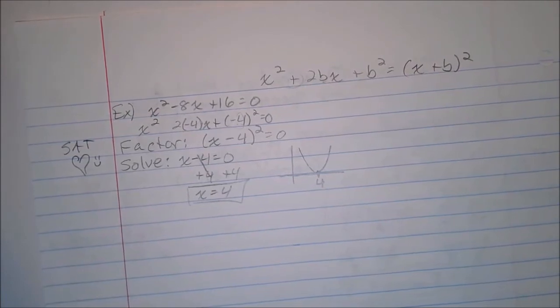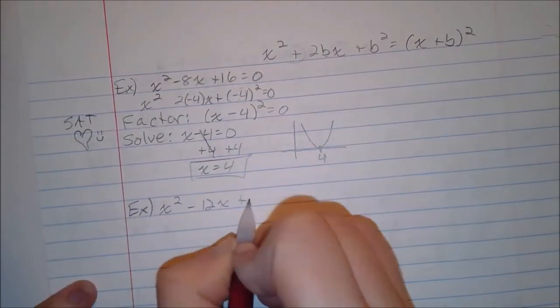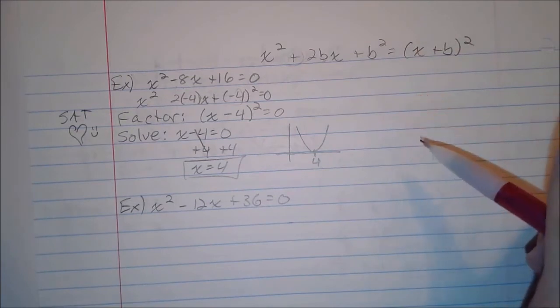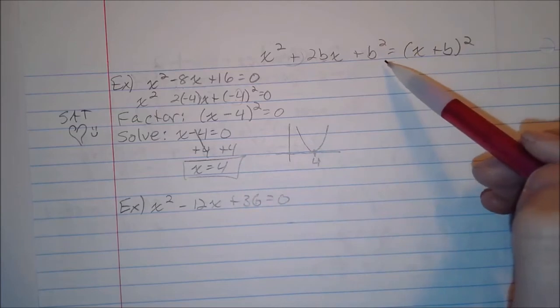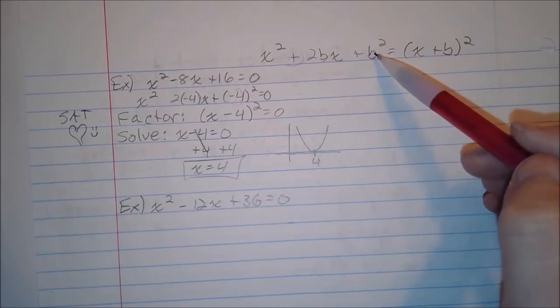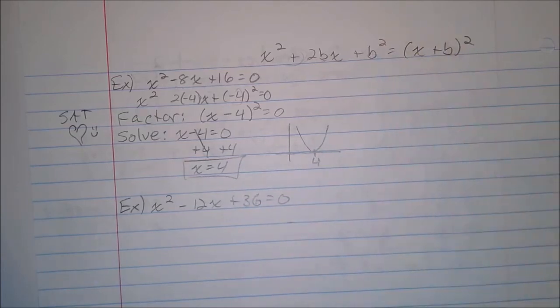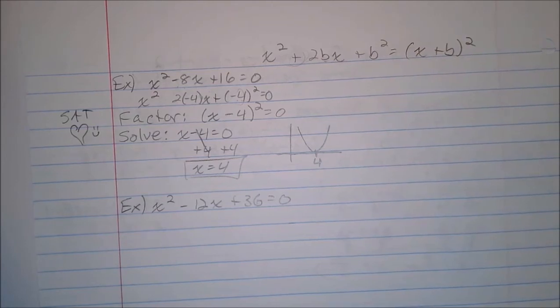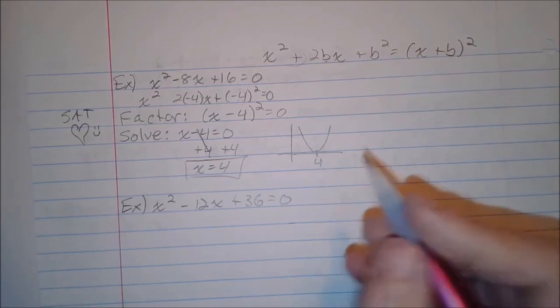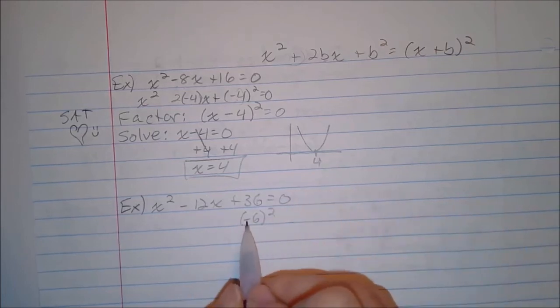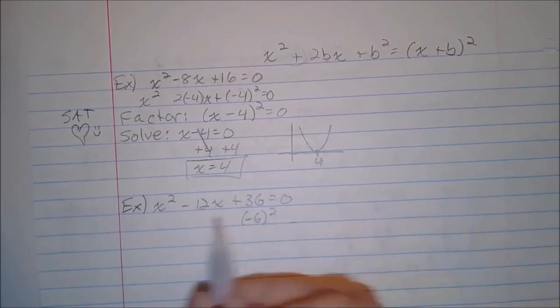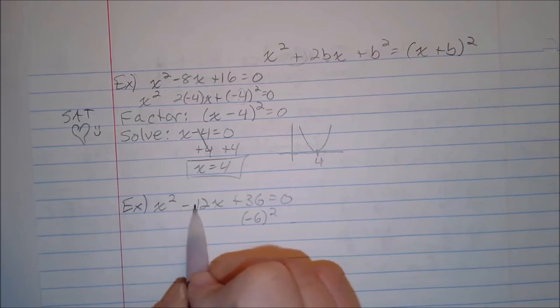Let's do another one. You try this time. Look at that last term and see if you can figure out what got squared to get that last term. And be really careful. Hopefully you said negative 6 squared. If you said positive 6, you're close, but this is negative.